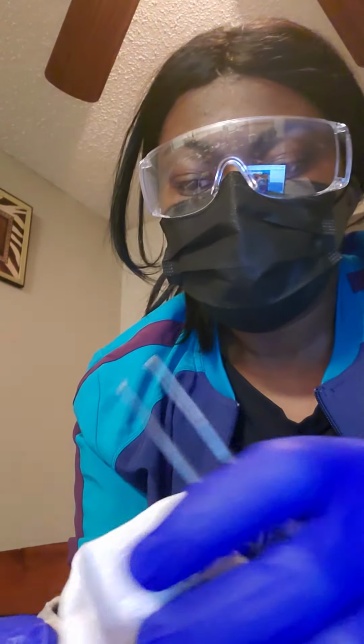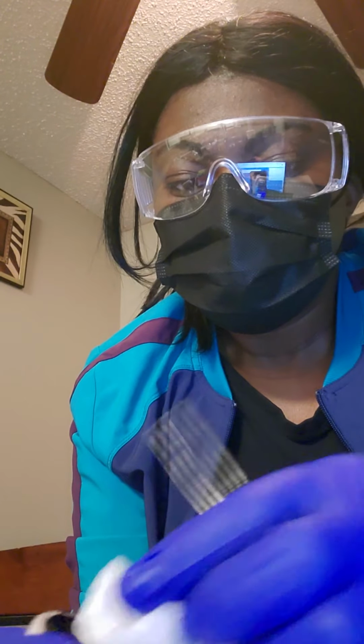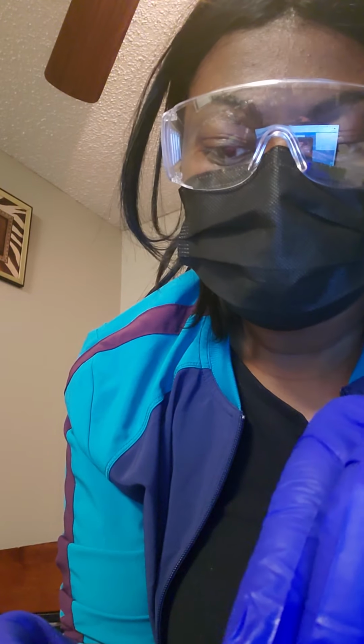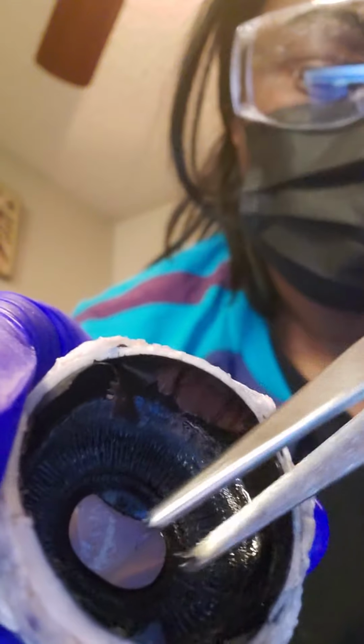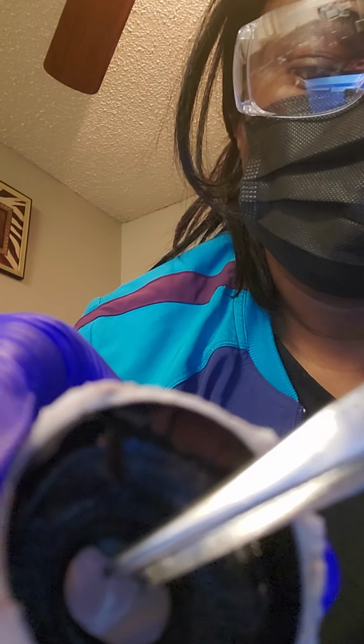And then under right here, this clear part of the eyeball is the pupil.